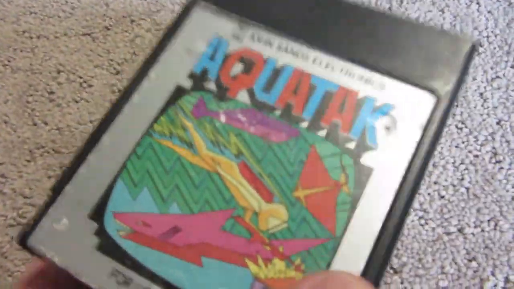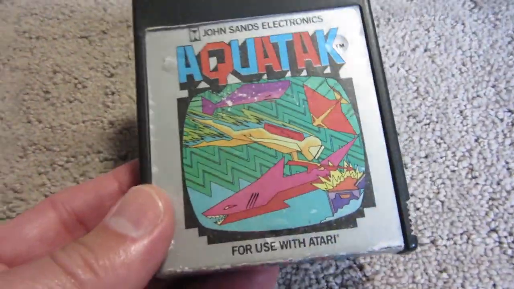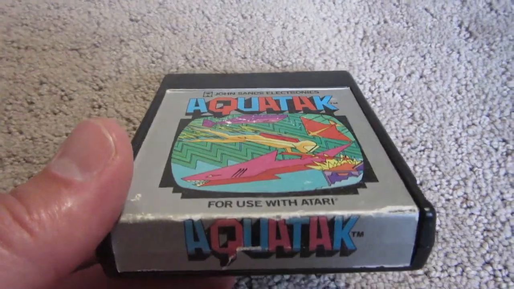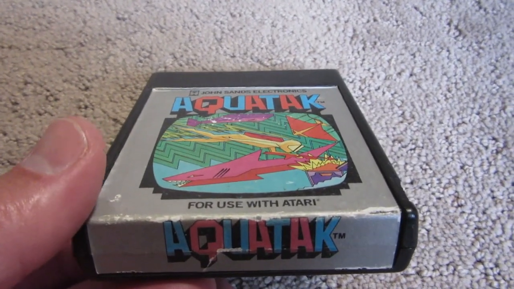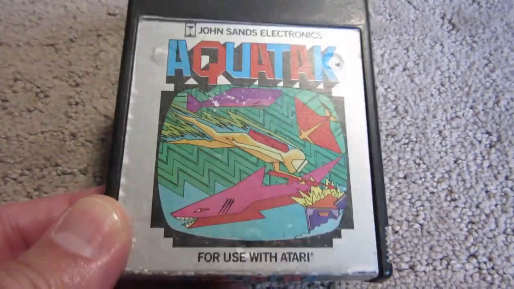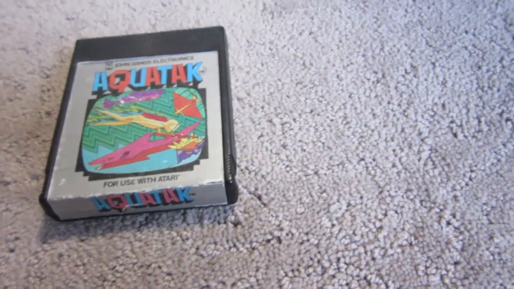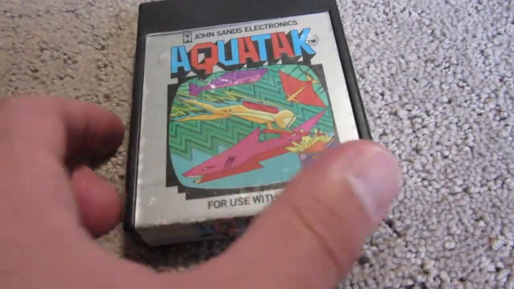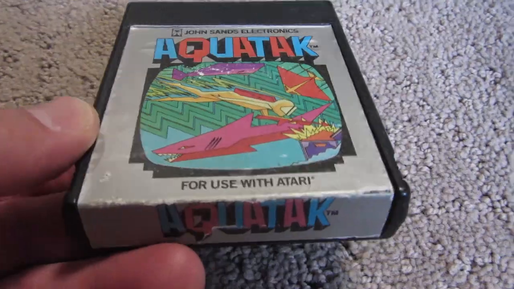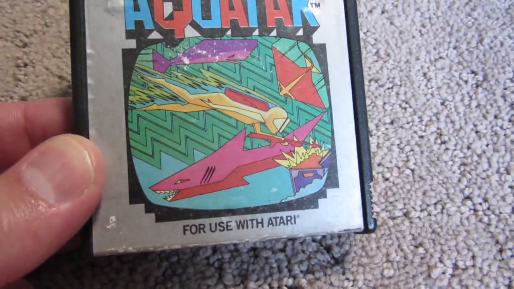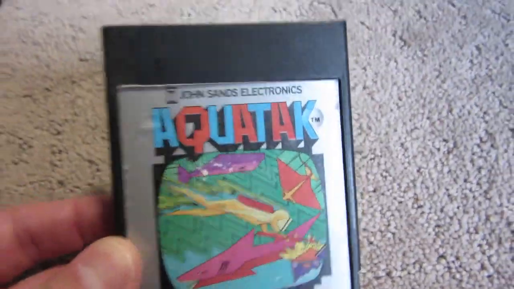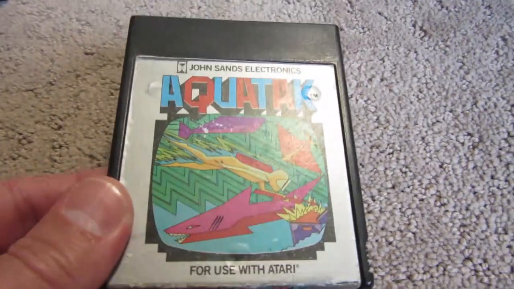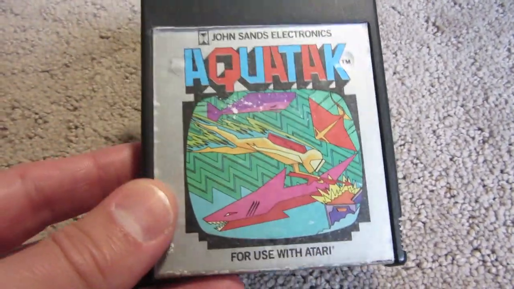Another one, Aquatac, I think it's actually the same as the Froggo. Which one is it? Sea Hunt. The Froggo Sea Hunt game. Same game, just different name and label. I think this was actually an Australian release.